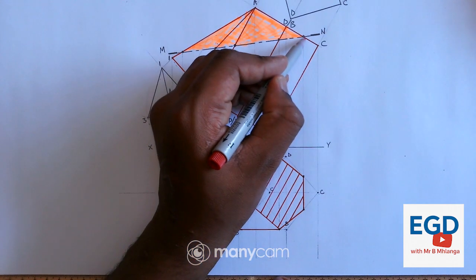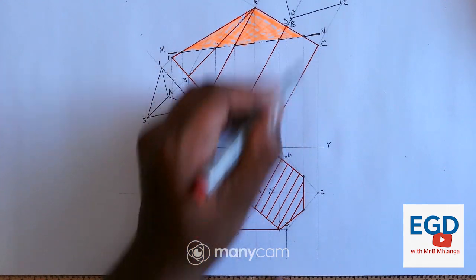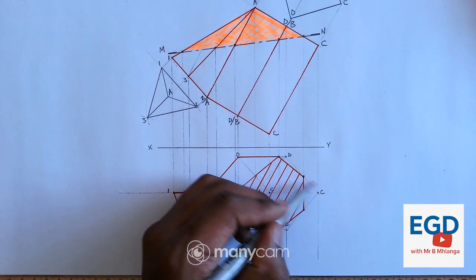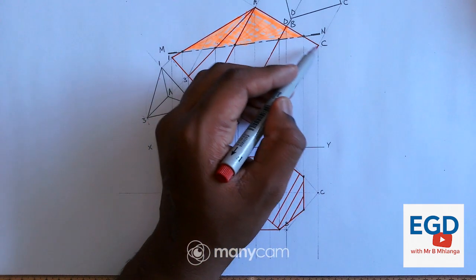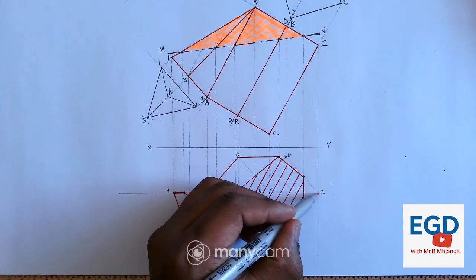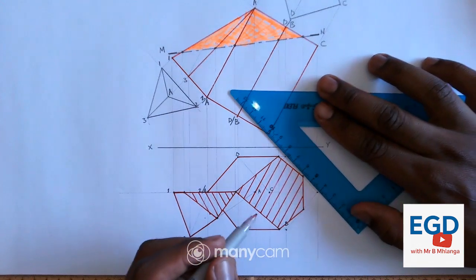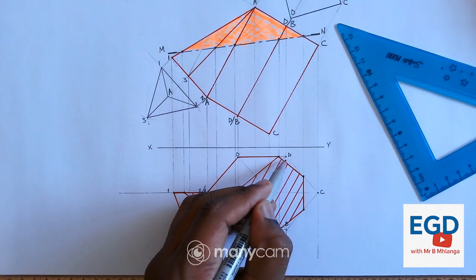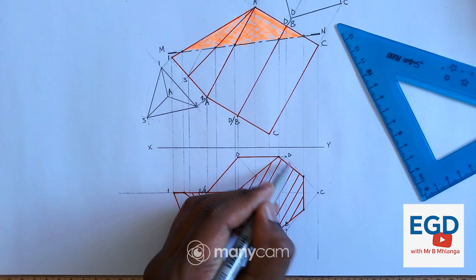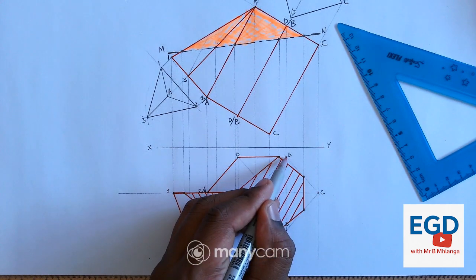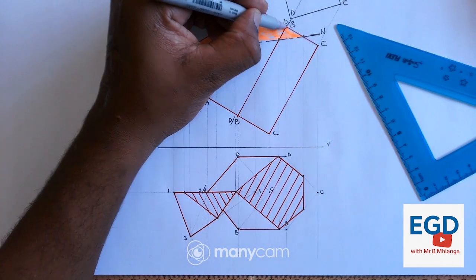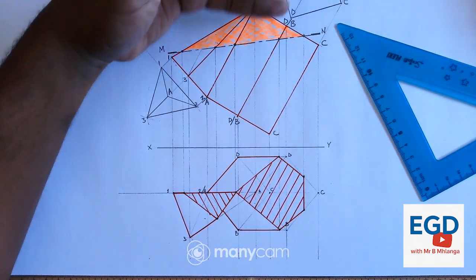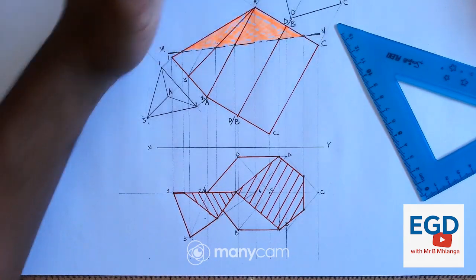Okay, we still have this section there. That section is right over here from our top view, so obviously I have to connect this. If you check, this is point D, right? So I can't draw a line from that point to C. Why? Because D is right there, and remember we have removed this top part here.